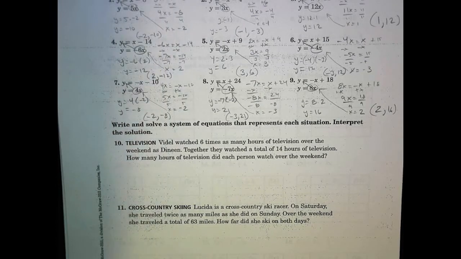Alright, there's a lot of solutions by substitution there. Just takes a while to do it, but once you get the hang of it, not too bad.